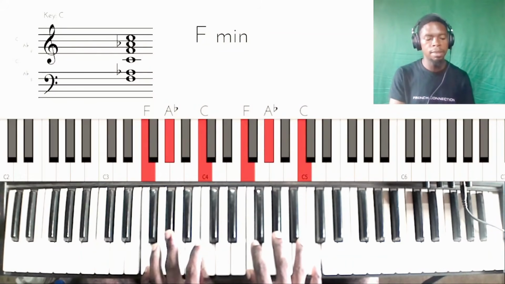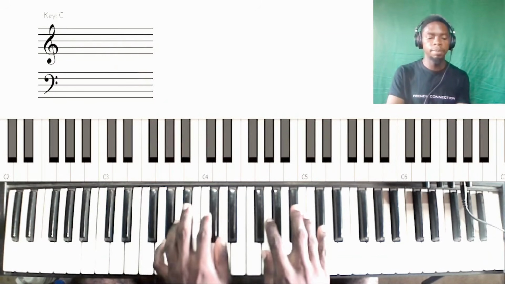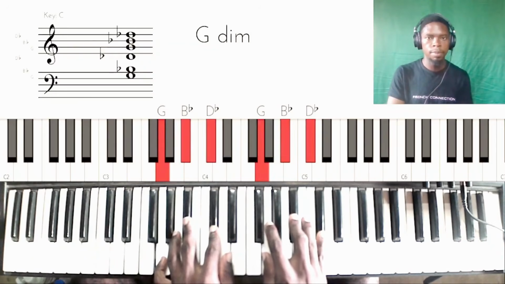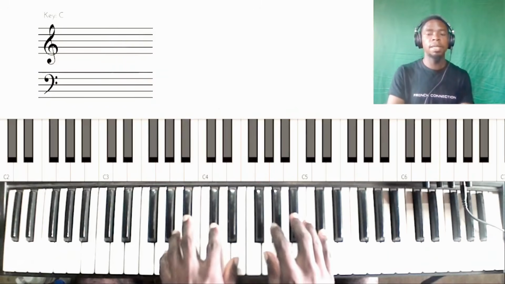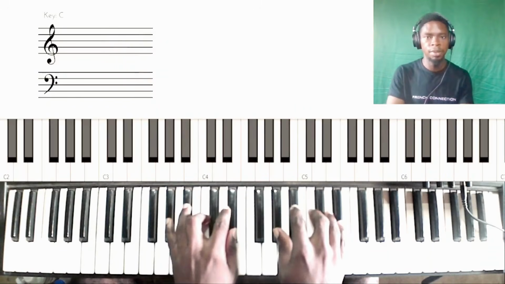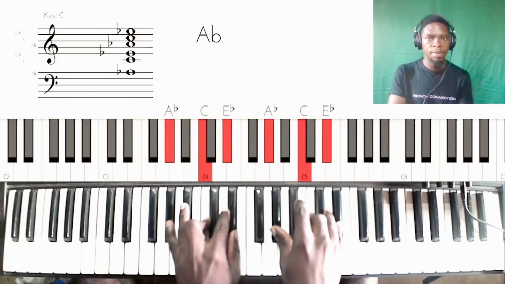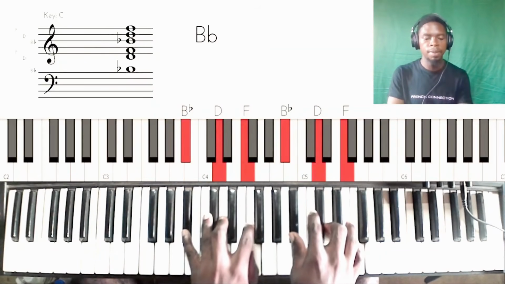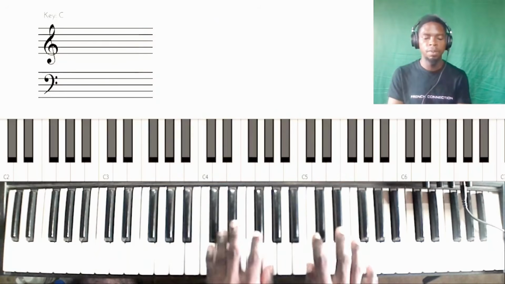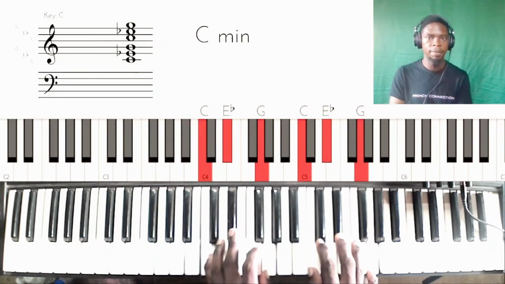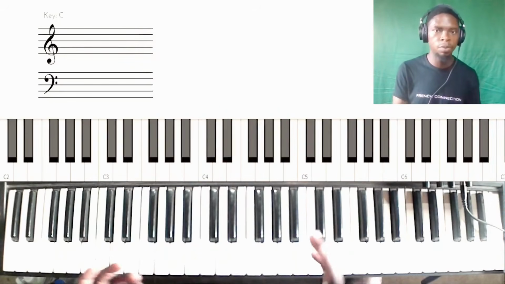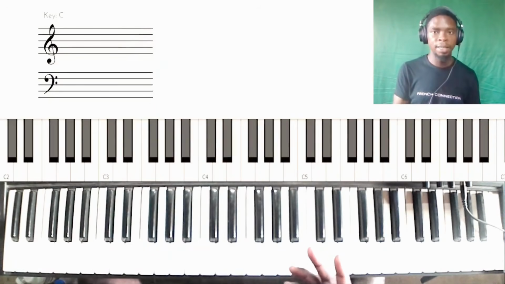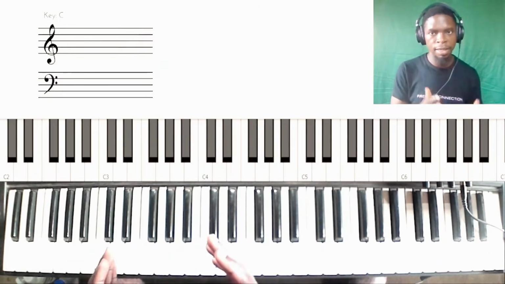Next is G diminished. Next is A flat, or G sharp major. Next is B flat major, and finally back to C minor. Right? So those are the chords that are available for us to use within the C Phrygian mode.